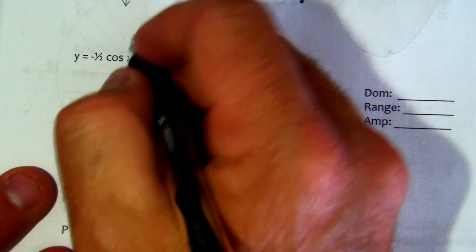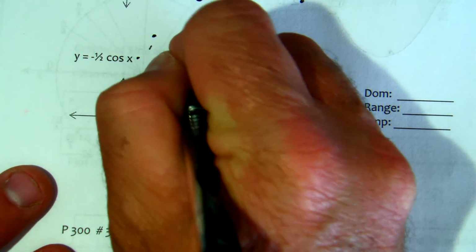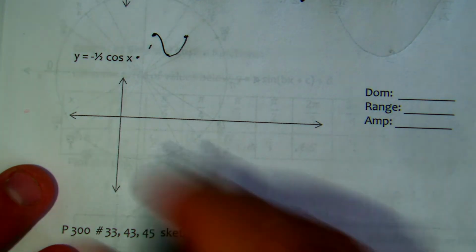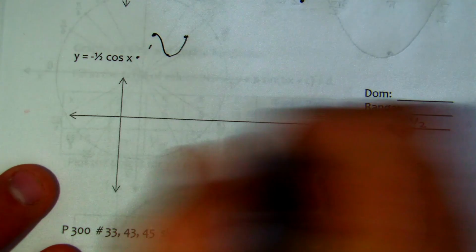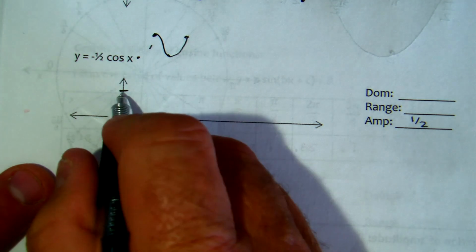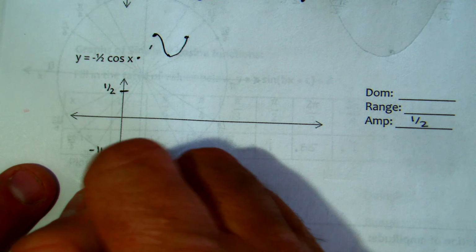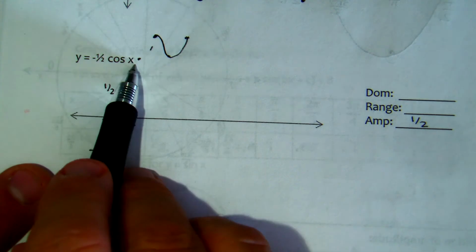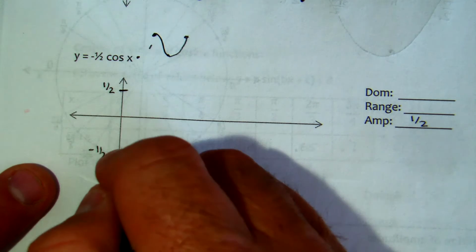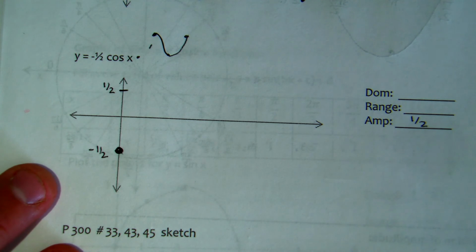Okay, so in other words, normally a cosine looks like this. Starts at the max, goes to the min, comes back, kind of looks like that. Well, when you have a negative, it's going to flip. Well, the amplitude, though, is the 1/2. So what you basically think about is, okay, instead of 1 and -1, this is now 1/2 and -1/2. So if I plugged in 0, the cosine of 0 is 1. 1 times -1/2 is -1/2. So instead of starting at the top, because it's a negative, it's now going to start at the bottom.